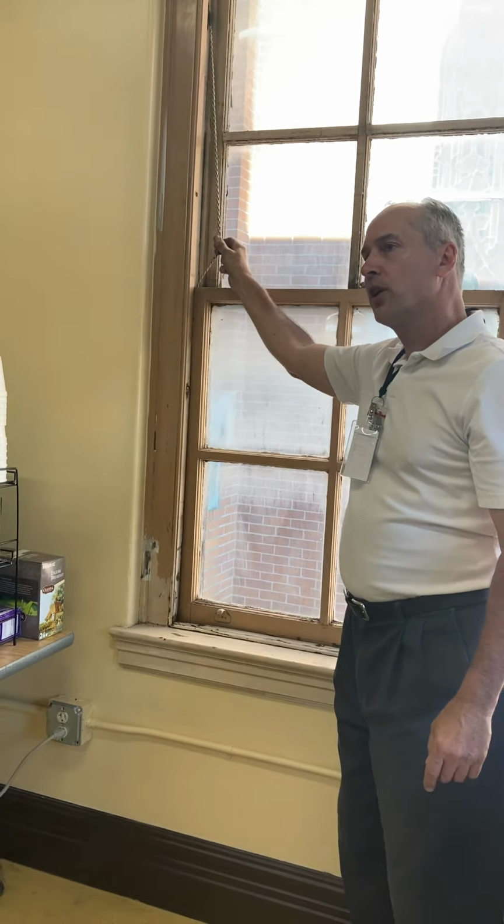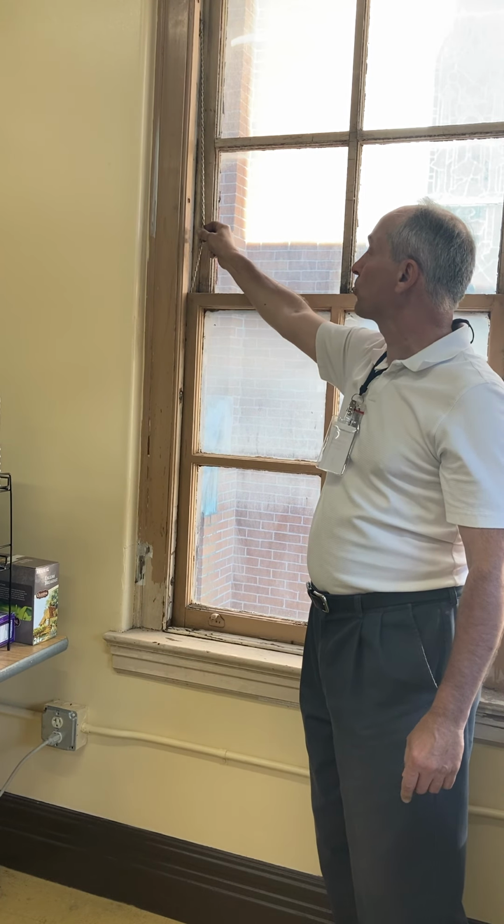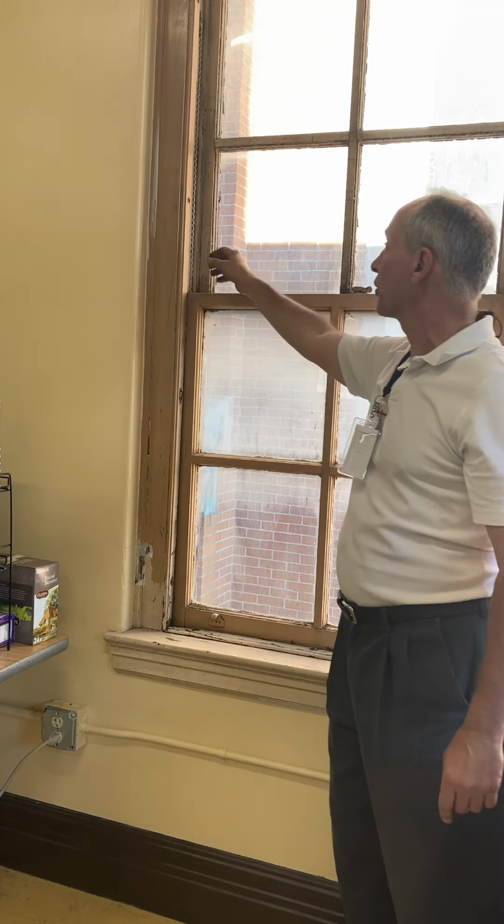So starting about 1865 to the turn of the century, it's more common to see sash cord. They were always cotton, but you could sometimes find sash chain as well. There's nothing particularly different about them or structurally different. It was just more elegant looking.